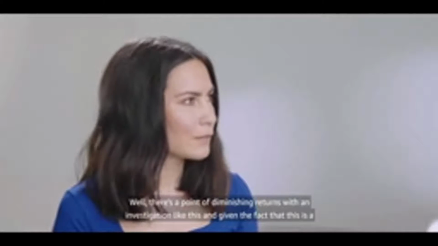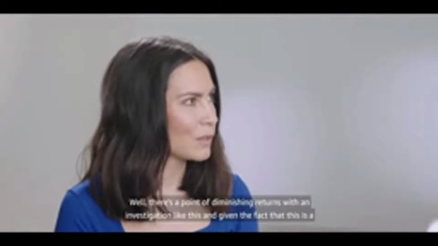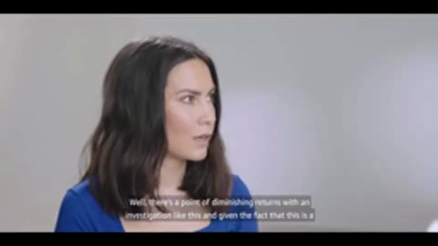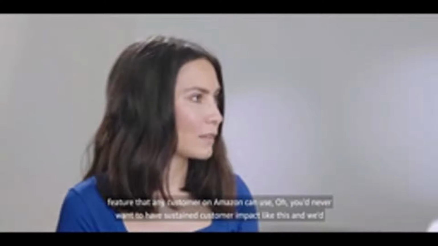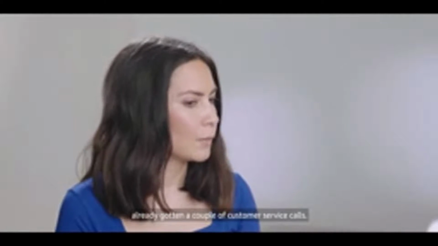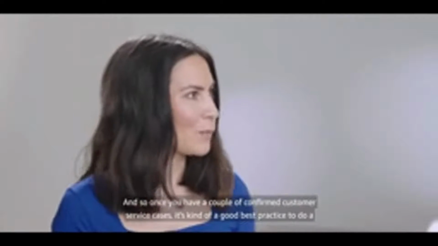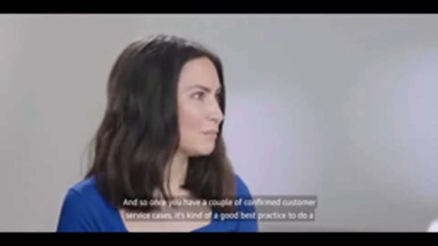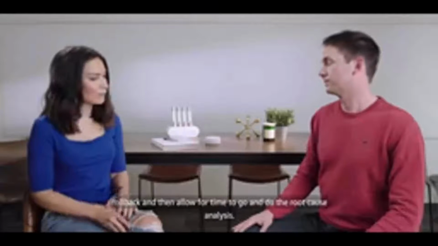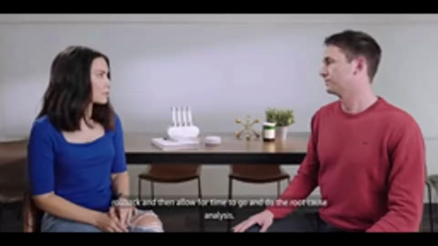Well, there's a point of diminishing returns with an investigation like this, and given the fact that this is a feature that any customer on Amazon can use, you'd never want to have sustained customer impact like this, and we'd already gotten a couple of customer service calls, and so once you have a couple of confirmed customer service cases, it's kind of a good best practice to do a rollback and then allow for time to go and do the root cause analysis. I see.